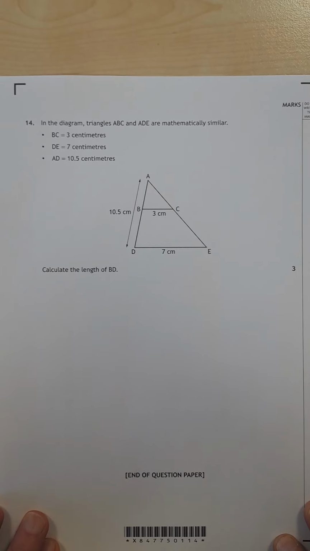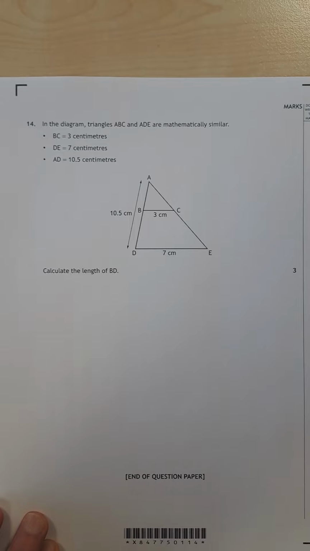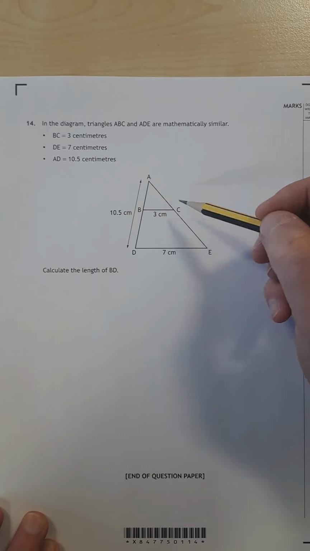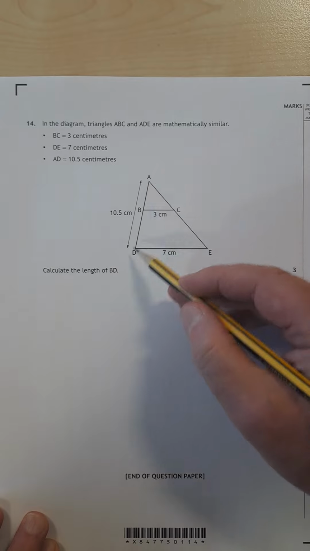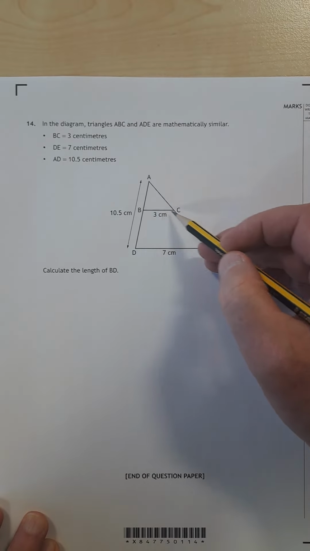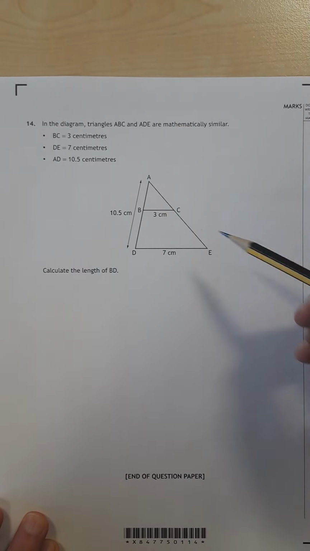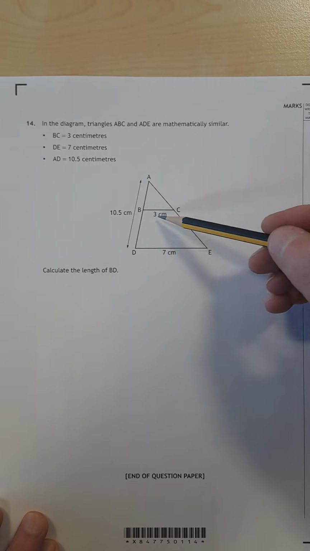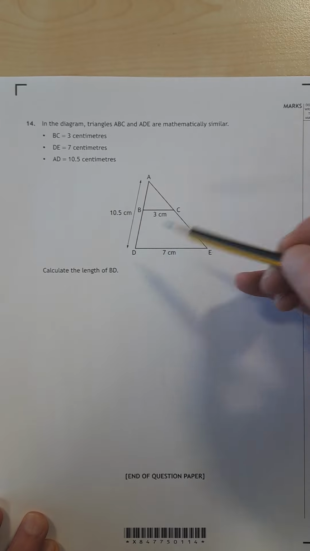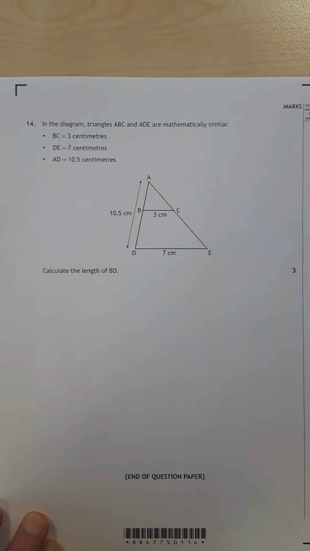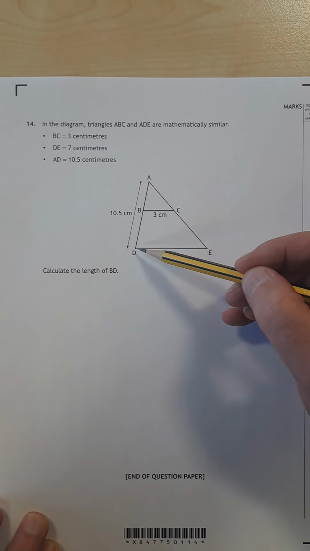The last one, question 14, where you're given a diagram where ABC and ADE are mathematically similar, which means that this one here is an enlargement of this smaller one here, and you're given various measurements: B to C being 3, D to E being 7, and A to D being 10.5, and they want you to get the length of B to D.